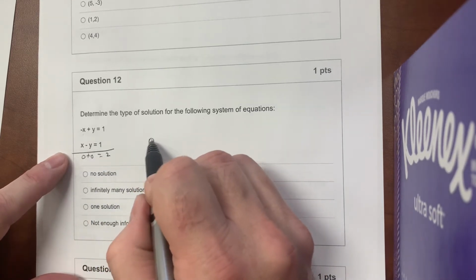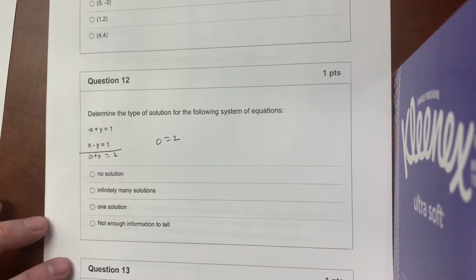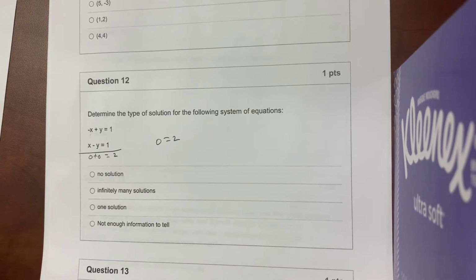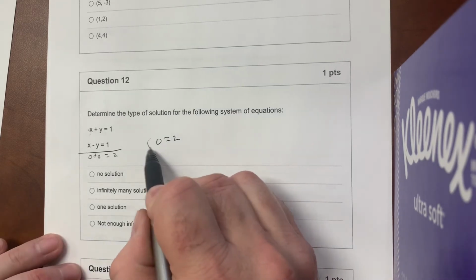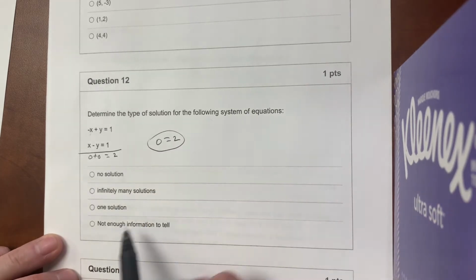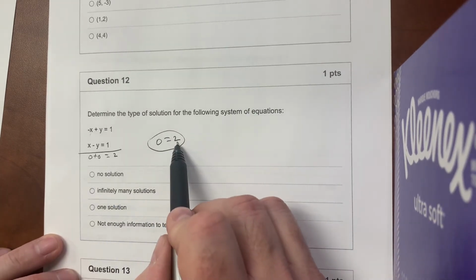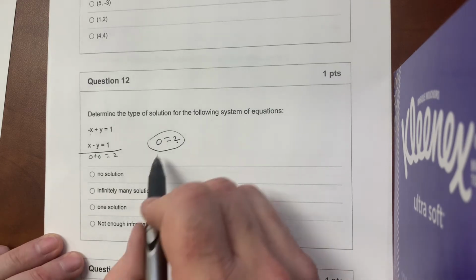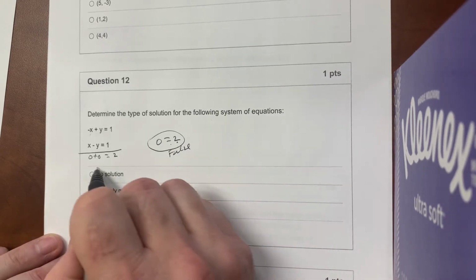0 and 0. So I'm trying to solve for x and y, and they both disappeared. So it makes it impossible to solve. What I need to look at is what's left. If that's a true statement, then I have infinitely many solutions. If it's false, then I have no solution. This happens to be false, so it's no solution.